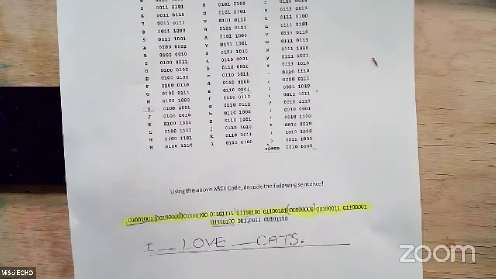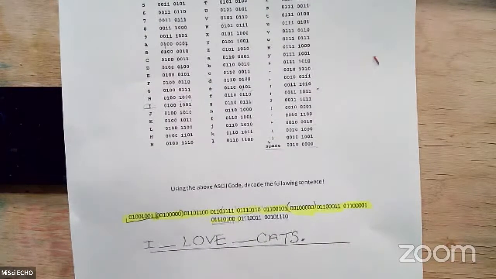I'm wondering if my friend Anna wrote that secret because she loves cats. So that took a while. Now, that's really cool, right? That took us quite a while, but oh, look, Lily guessed it correctly. Good job, Lily. That's really awesome.